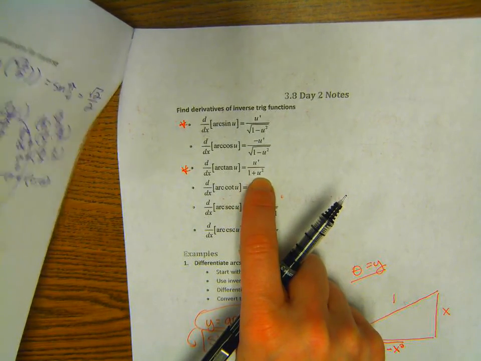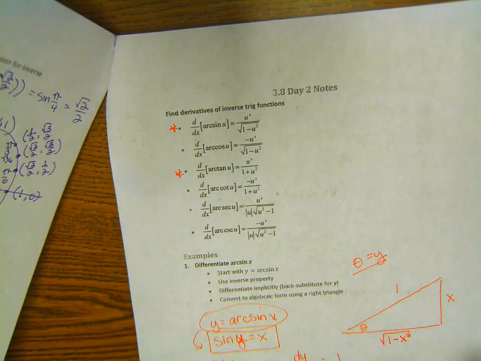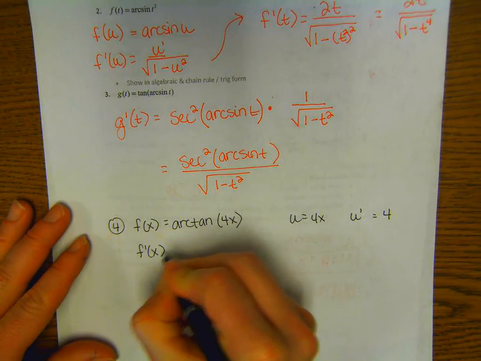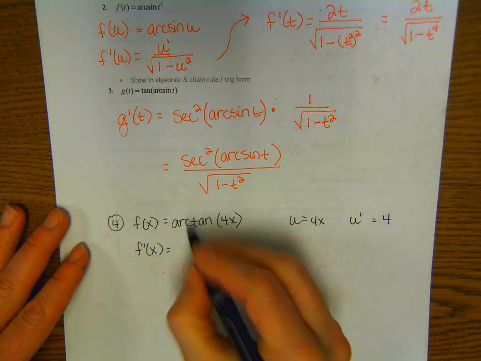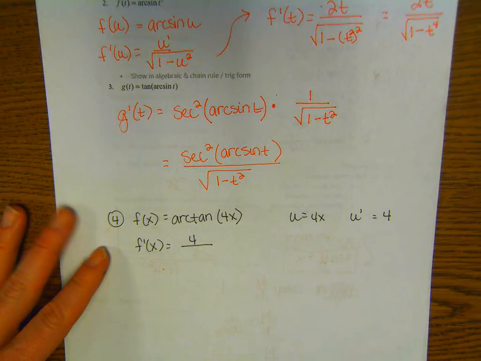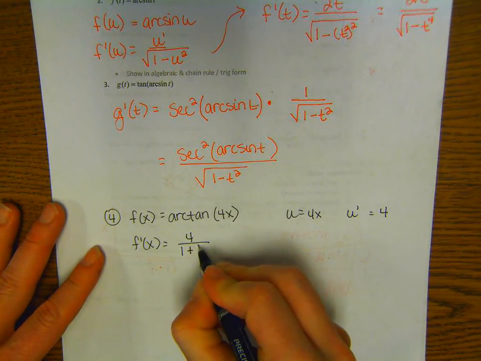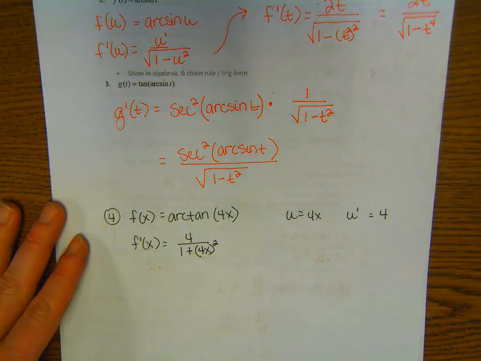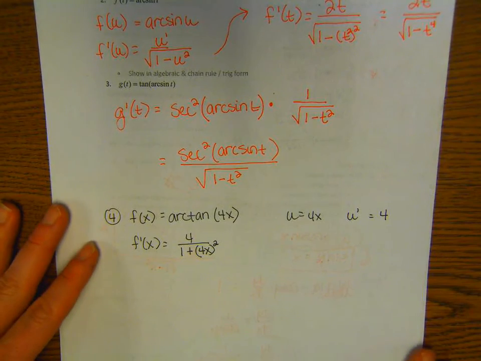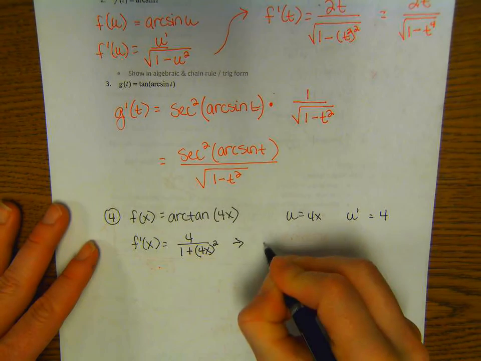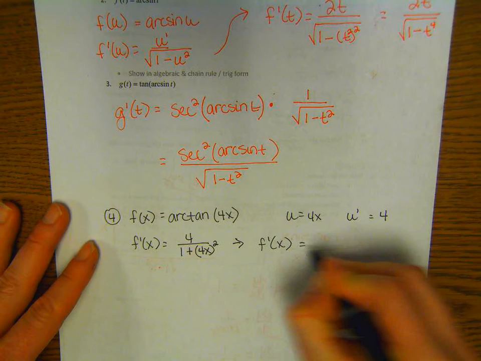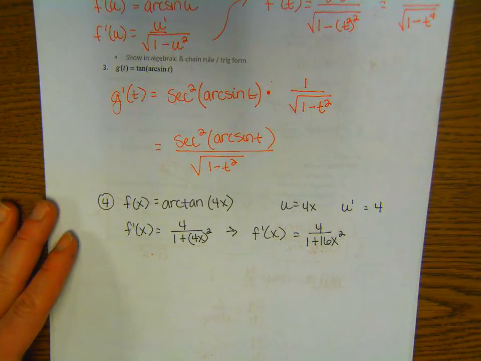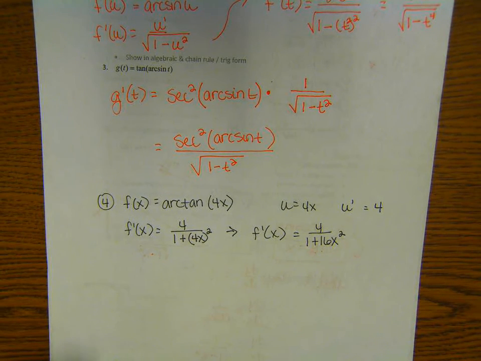And we've agreed our u is 4x, right? So f prime of x, for the u prime on top, I'm going to put a 4 over 1 plus (4x) squared. And then I simplify it. Four over 1 plus 16x squared. Okay.